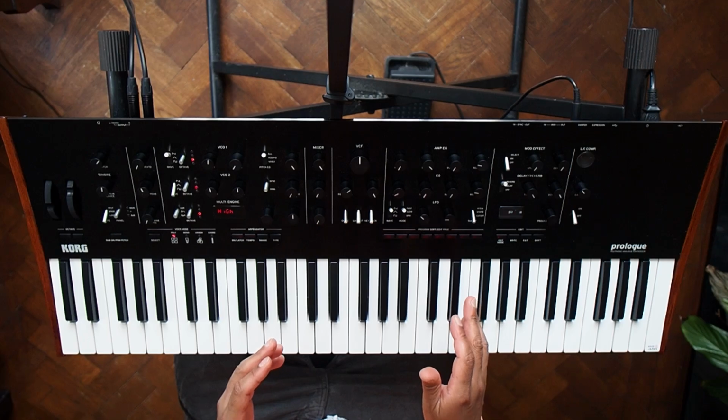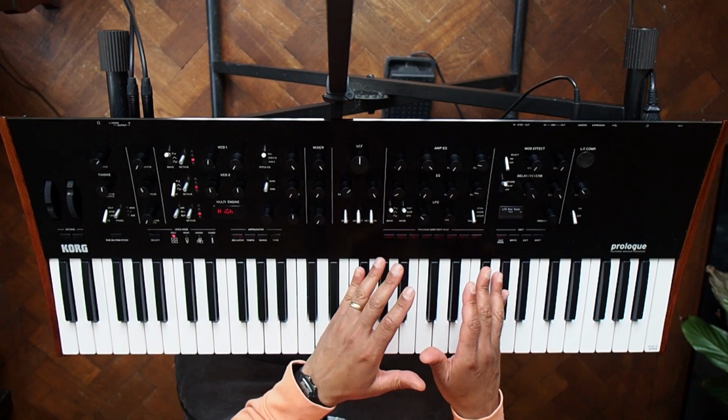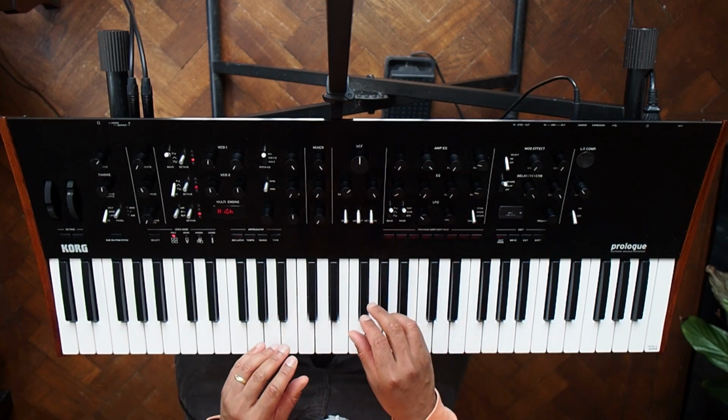So you can get some interesting effects from playing with the arpeggiator, playing with the LFOs at audio rates, and just tweaking the envelope shapes.